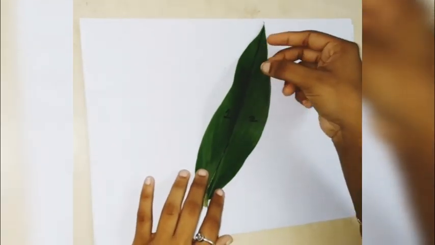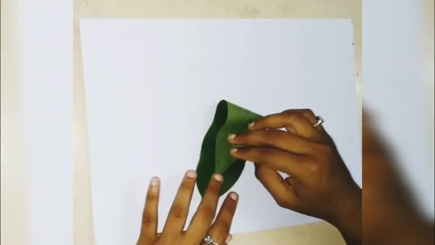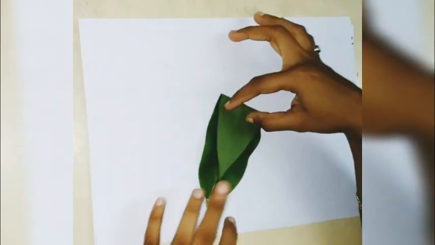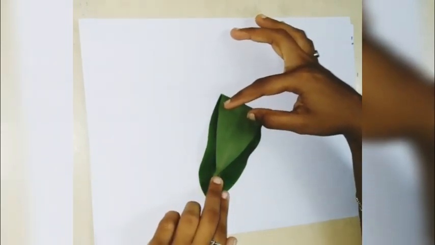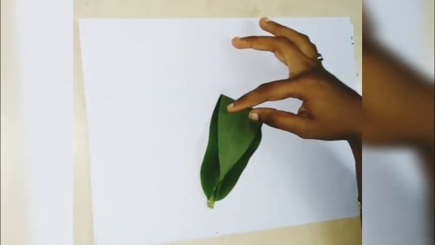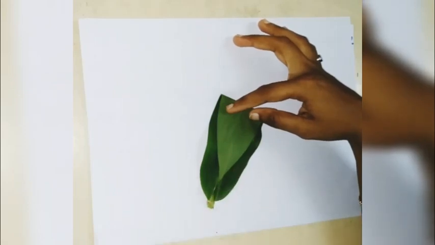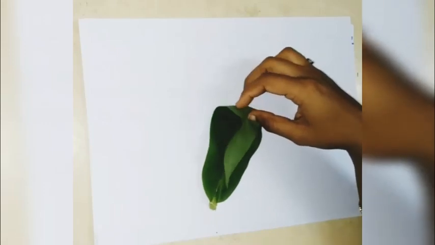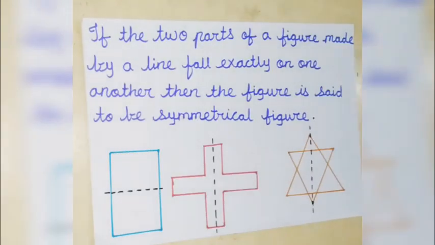Now, I am going to fold the leaf in another way. What do you see? Yes, it does not fall exactly on the other. This portion is remaining. So if we fold the leaf in this way, the first part and the second part do not fall exactly on the other. So children, in this lesson, we will learn about symmetrical figures and non-symmetrical figures.